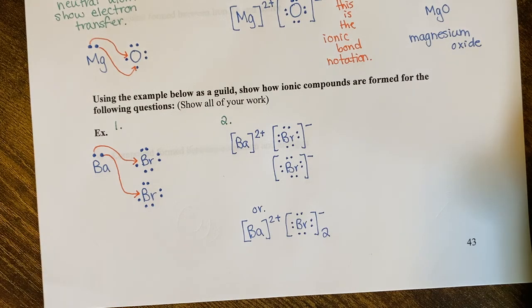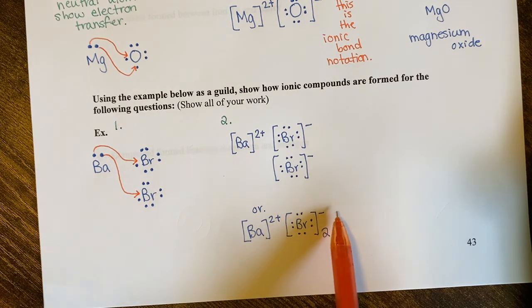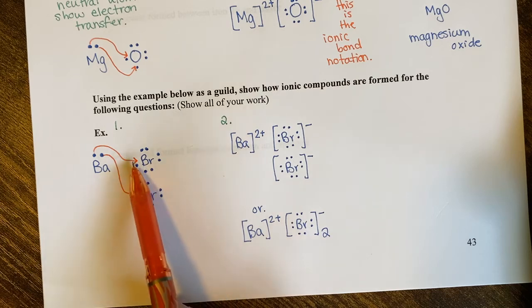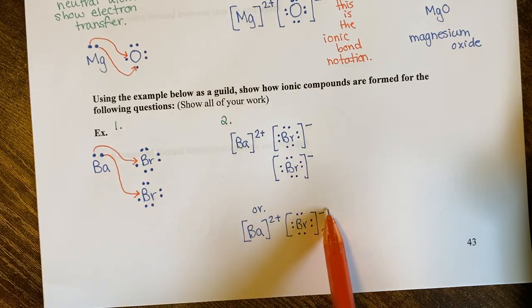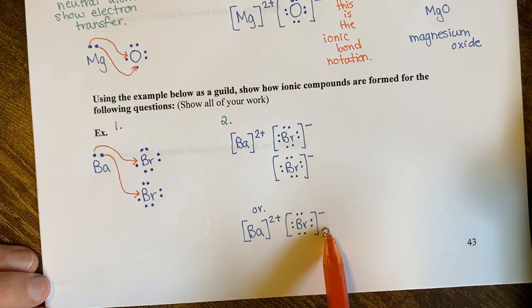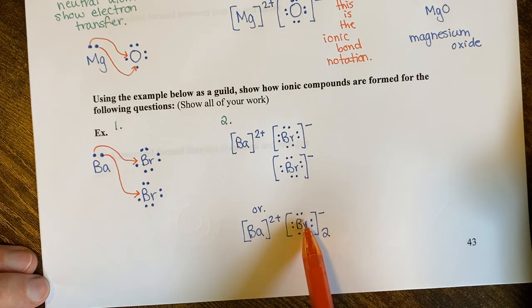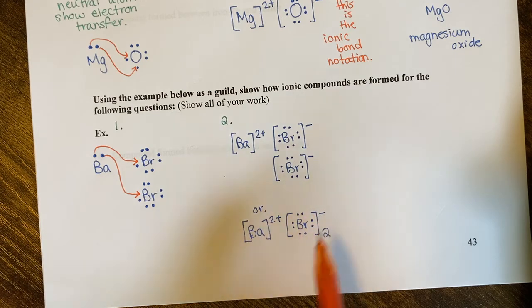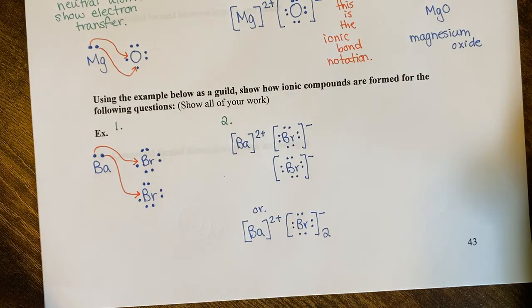So a mistake that often people make is they'll put 2 minus here because they think, oh, the bromine has gained 2 electrons. But this particular spot is to show the charge on one single atom or ion of that type. So the 2 down here tells me I have 2 of them. The negative symbol here tells me each one has a charge of 1 minus. So be careful with that.